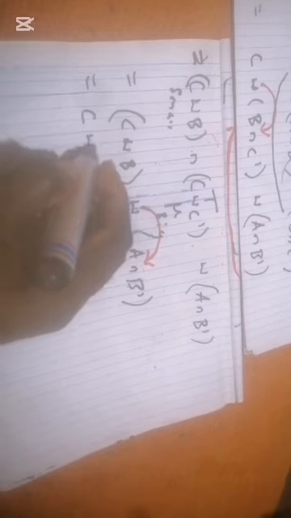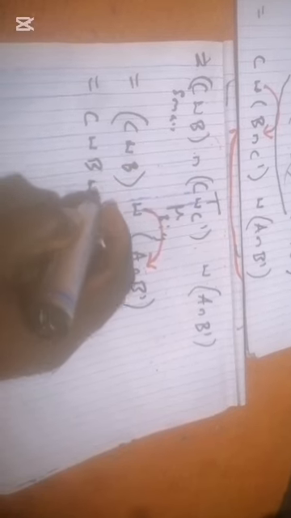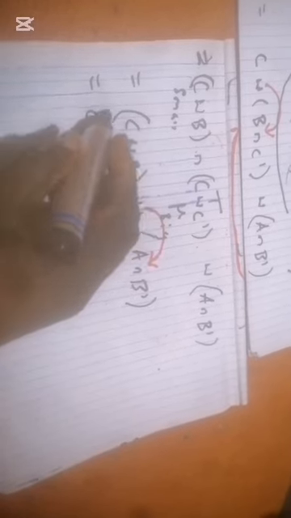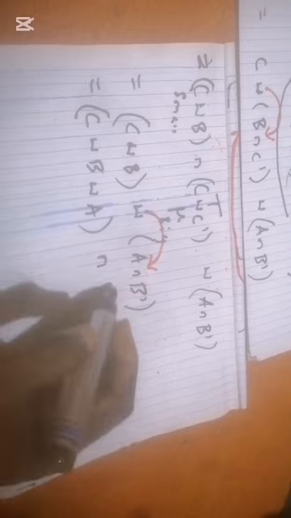In distributive law, this will give me C union B, union A. So that one is gone. Then intersection. So let me say the other one. C union B complement.